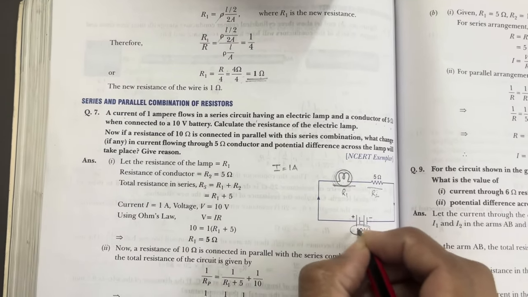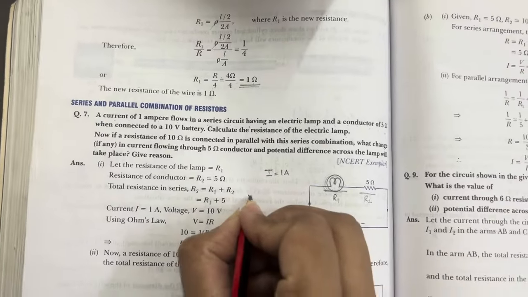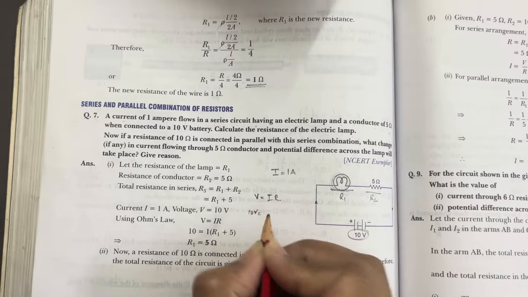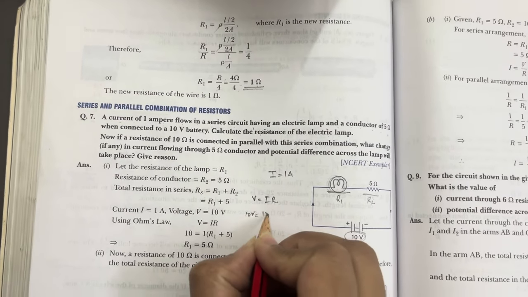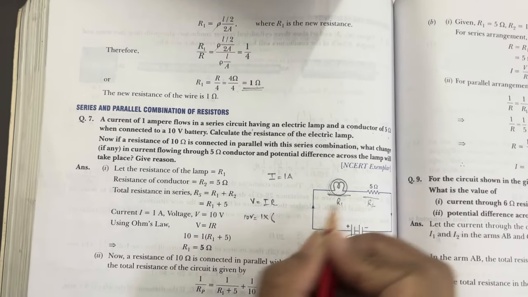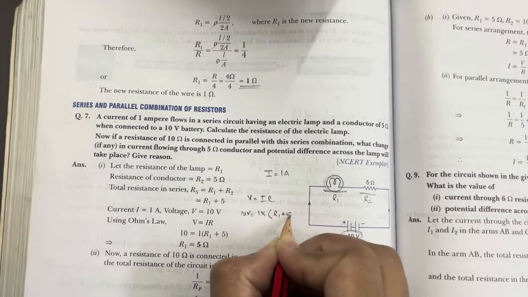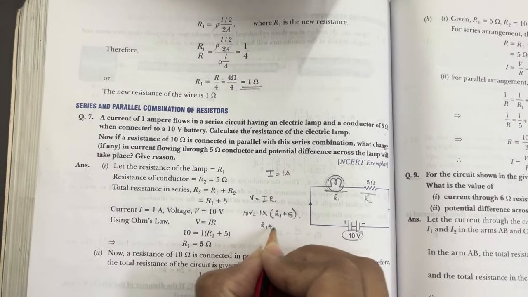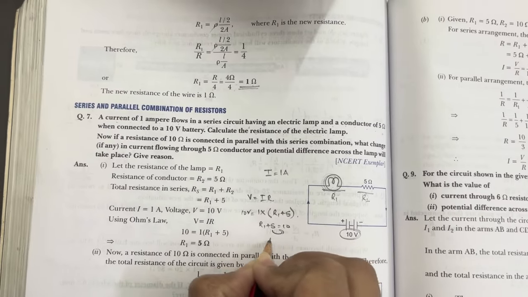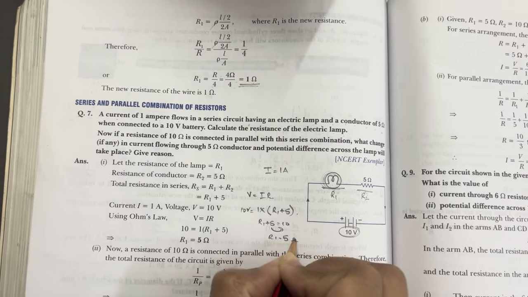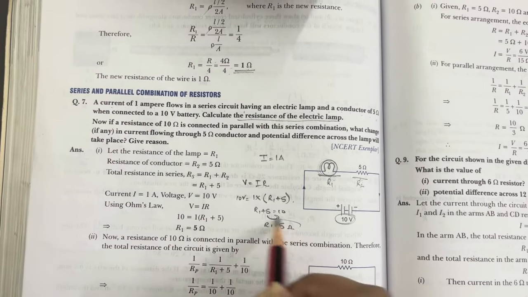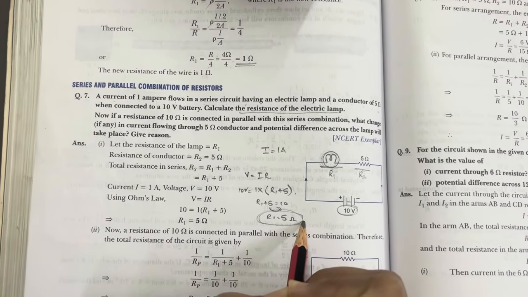Voltage is 10 volts, already given to me. So V is equal to IR is the formula. Voltage 10 volts is equal to I, I is 1, into R. R becomes the series of this, so R1 plus 5. So this becomes R1 plus 5 is equal to 10. I send it here, R1 is equal to 5 ohms. So we have calculated the resistance of the electric lamp.